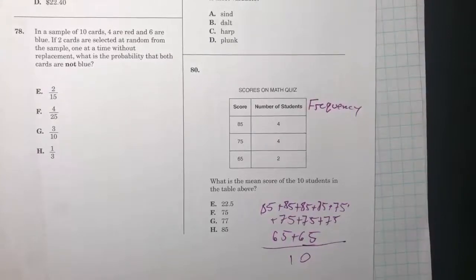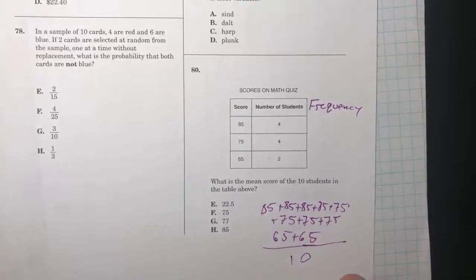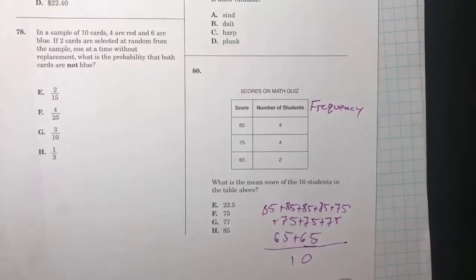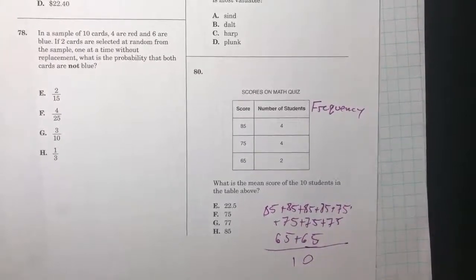So I got 680, 640 plus 130. So I got 770. It's 777. Very nice. And then you divide that by 10 and you're going to get your 77. You're going to get your answer.